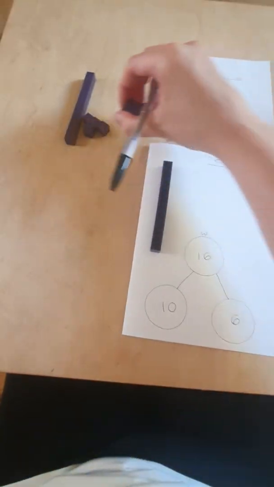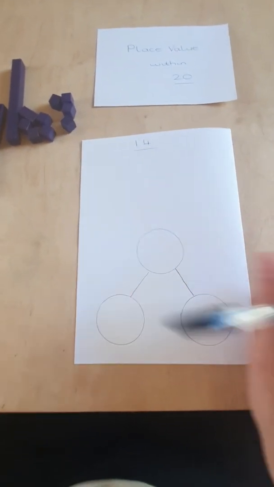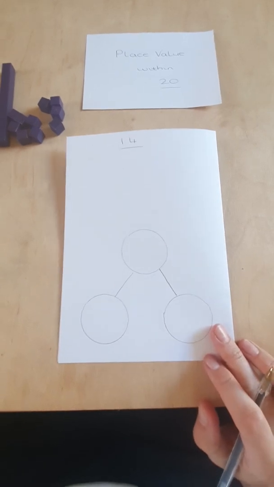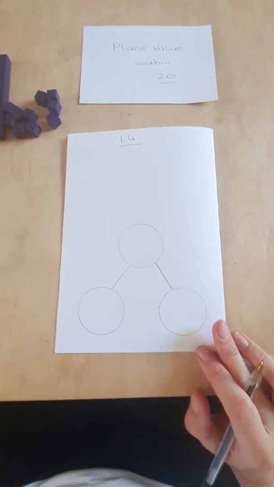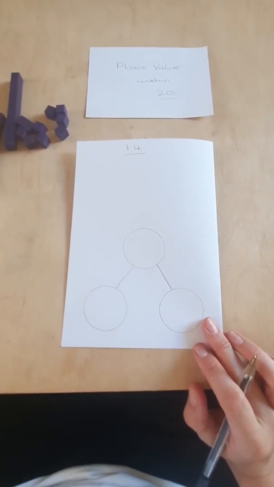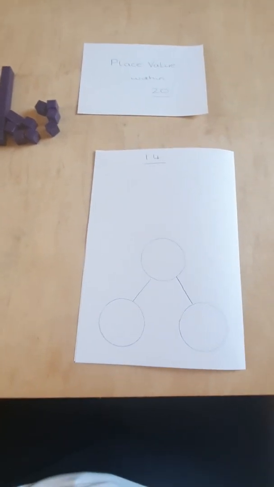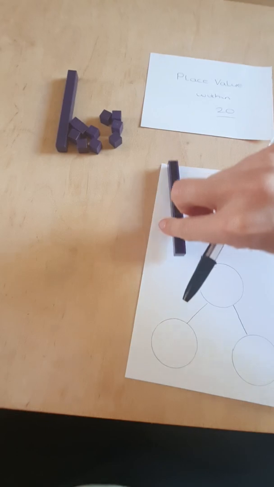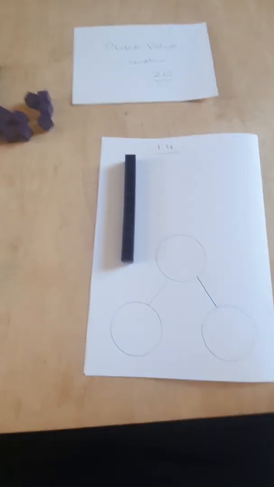If not, I'm going to give you another chance to have another go. I want you now to have a go at the number 14. Pause your video and do the same again for me, please. Okay, so the way we're going to split our 14 into 10s and 1s again, we've got our 1 10 stick.